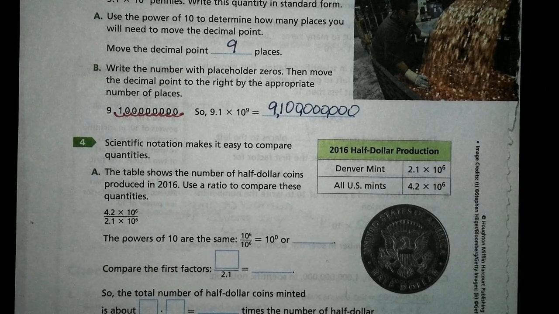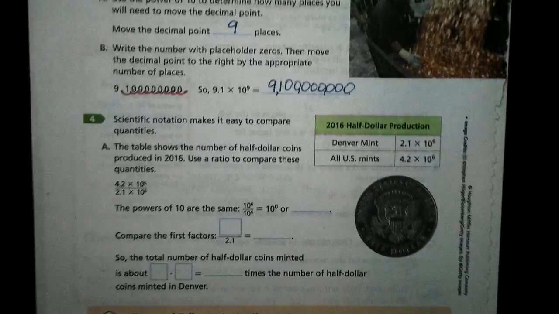The table shows the number of half-dollar coins produced in 2016. Use a ratio to compare these quantities. So remember, ratio, think fractions, think division. It isn't that bad because we have calculators, so don't be like, oh, Ms. Gill, why do we got to do fractions? I told you by the end of the year that would become your new favorite F word, because fractions aren't that bad. All right, so let me move my paper up some.